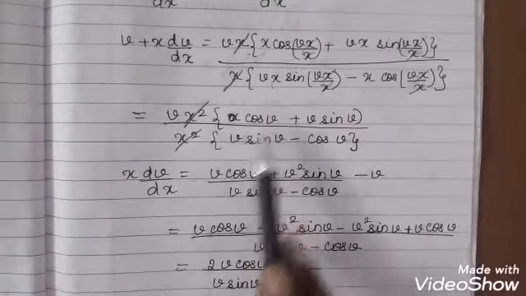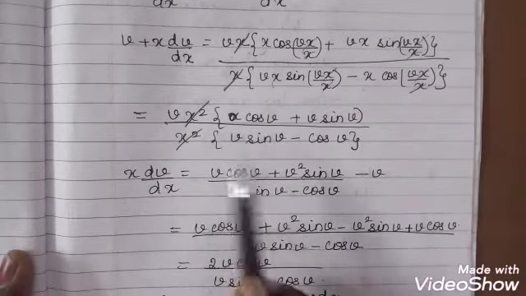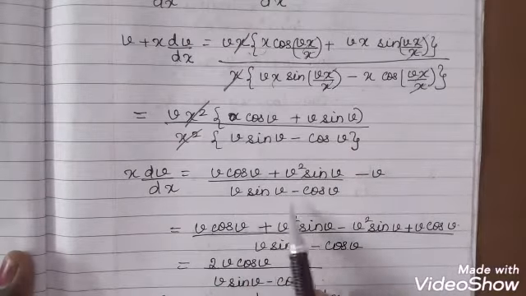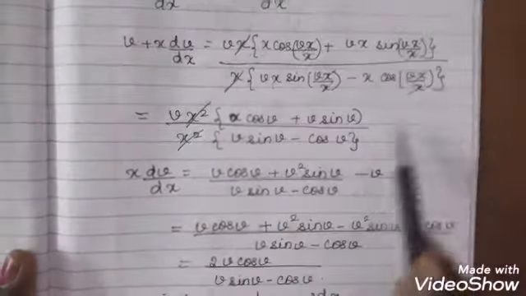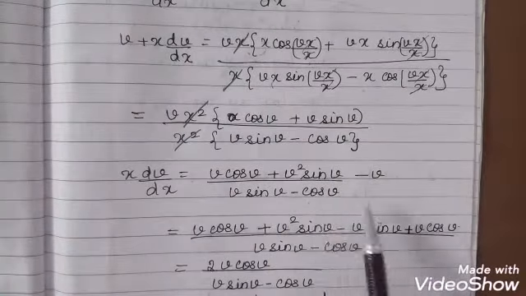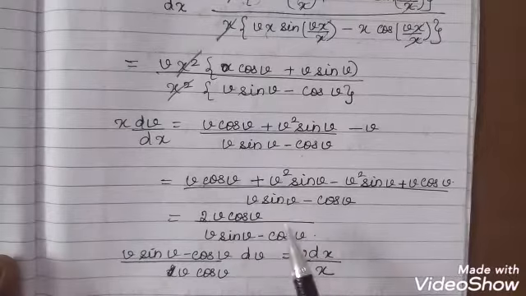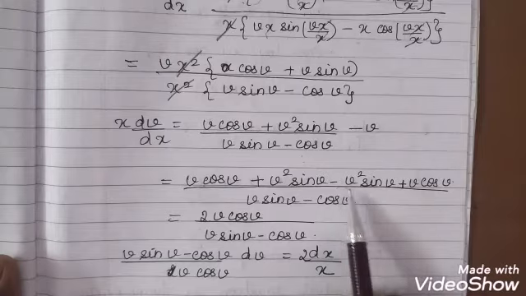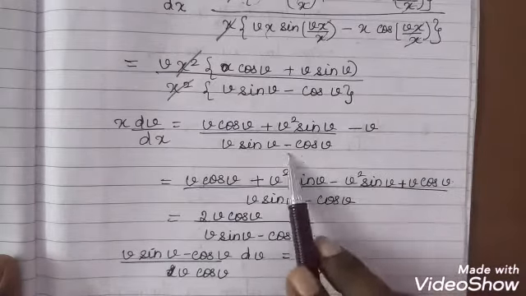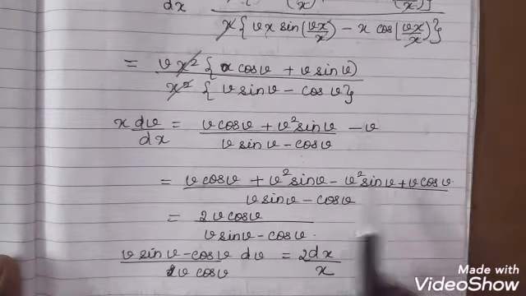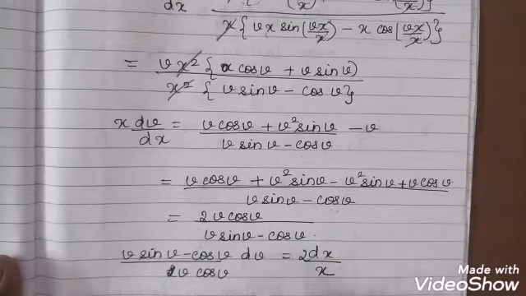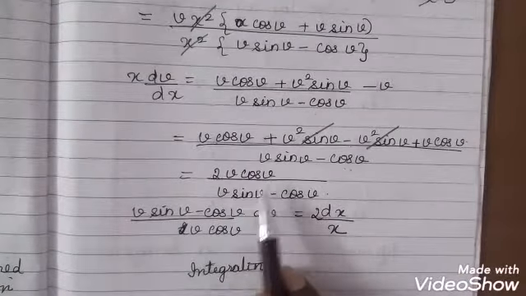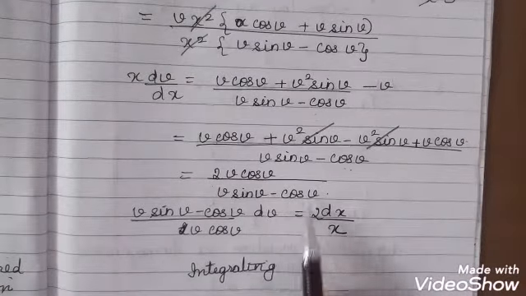Now we'll just multiply this here. x into dv by dx is equal to v cos v plus v squared sin v divided by v sin v minus cos v. Taking it to the other side, you have minus v. So you will have to subtract it. v cos v plus v squared sin v minus v into v sin v is what? Minus v squared sin v. Minus of minus will give you plus v cos v divided by v sin v minus cos v. So what will happen here? This gets cancelled. You're left with 2v cos v divided by v sin v minus cos v.